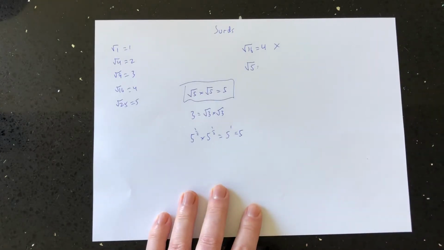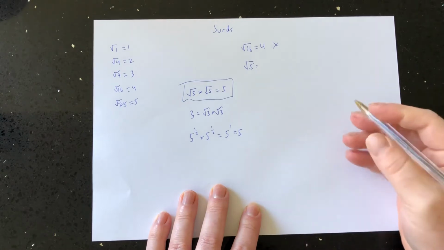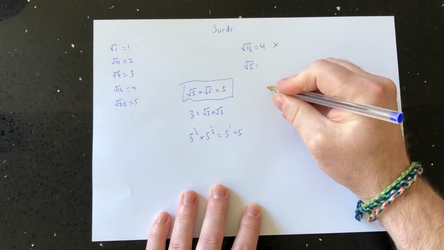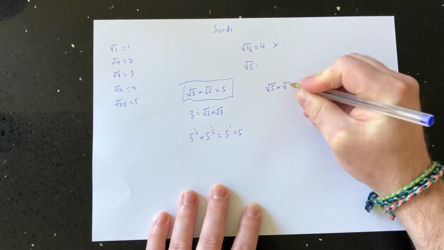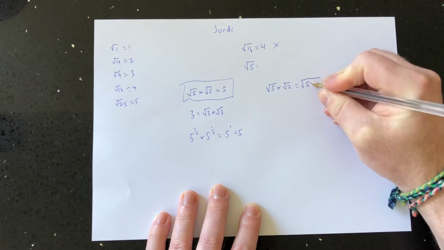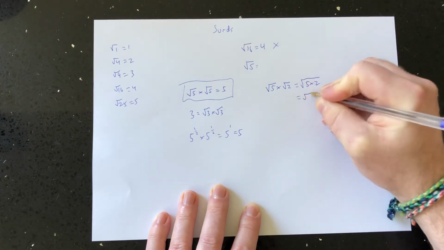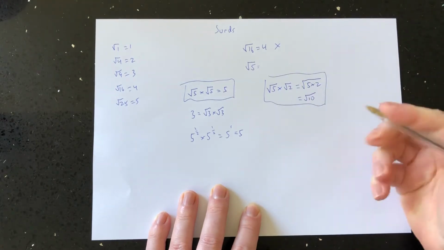The next one is, a bit like when you're decomposing numbers, prime factor trees, say if we had the square root of 5 times the square root of 2. We can put them together under one square root. 5 times 2, so that equals root 10. This is the second thing we're going to work on, but again, we need to go the other way.